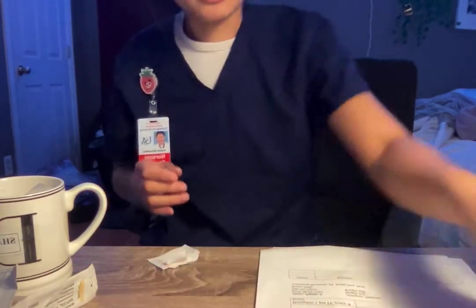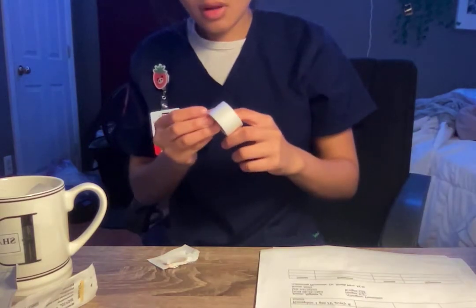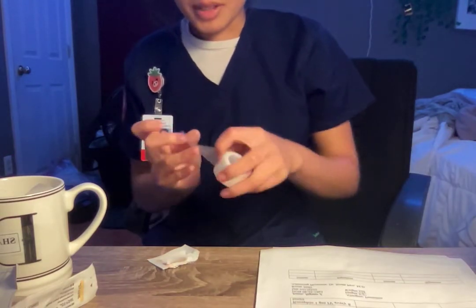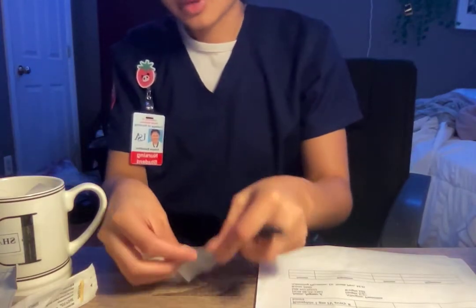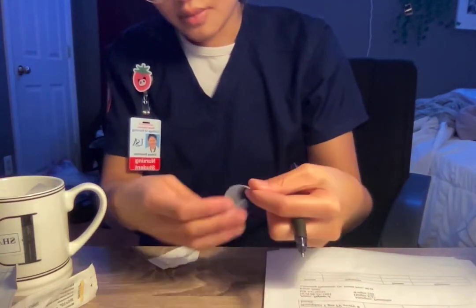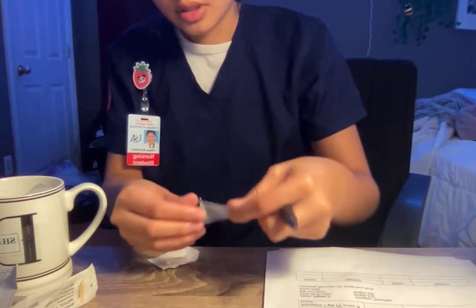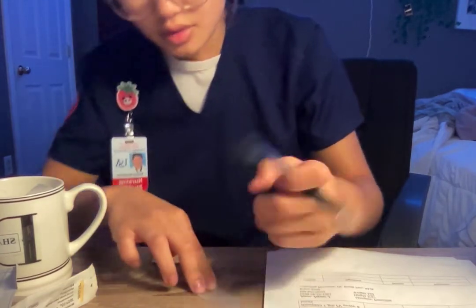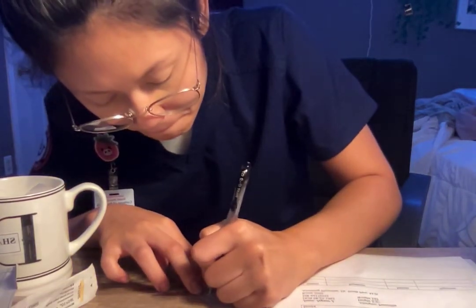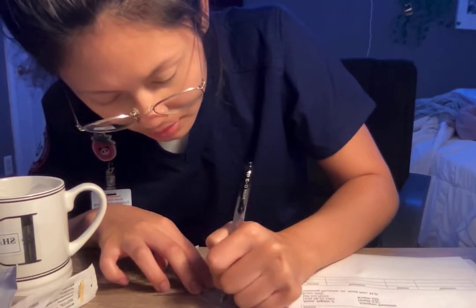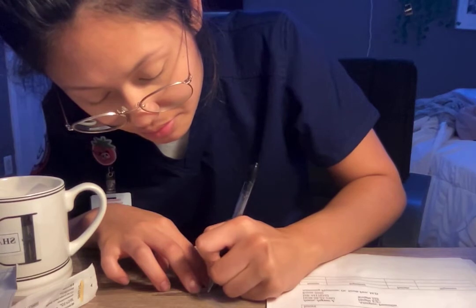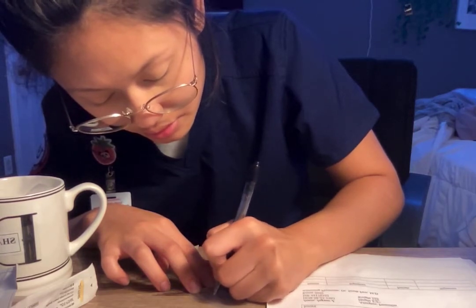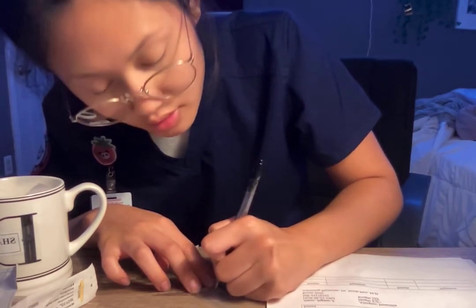I'll create my label for my medication, my syringe. I will put the patient's name. It's Jaguar J. Jones. The dose, 10 units, and then I will put the medication.